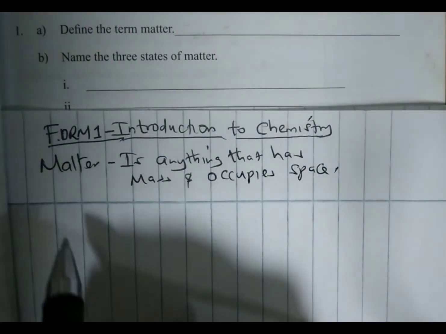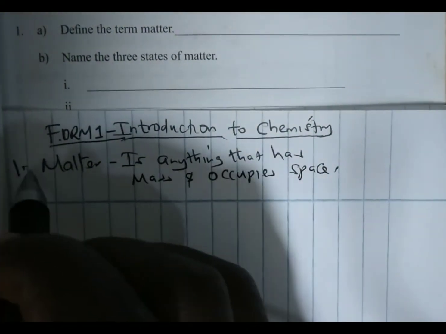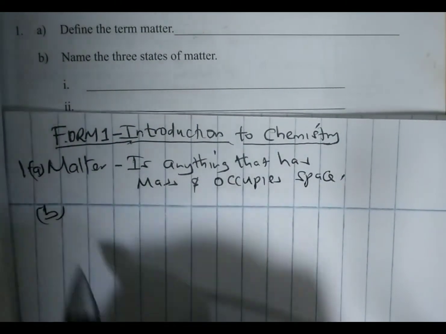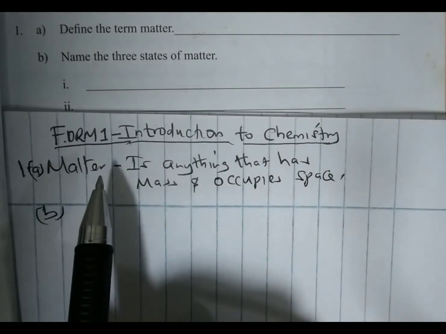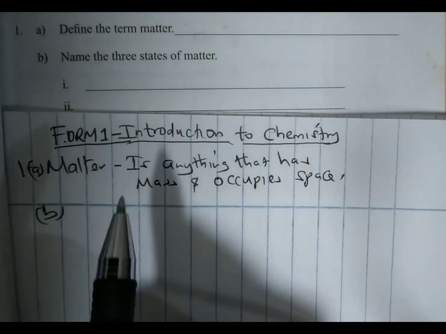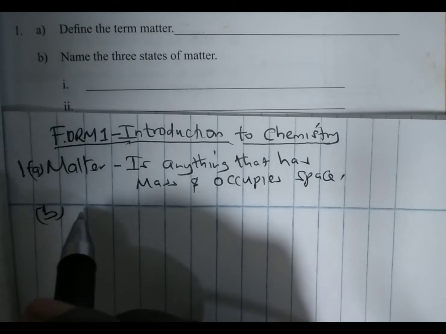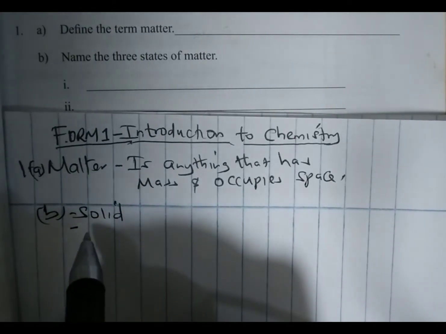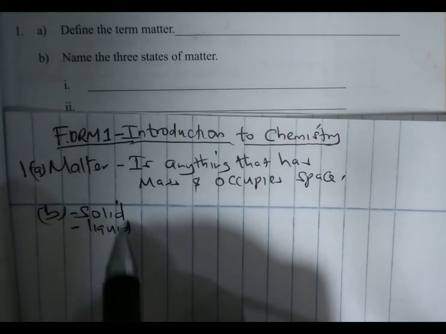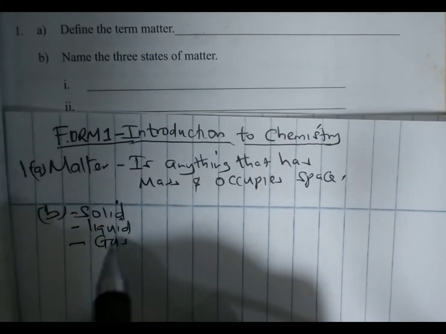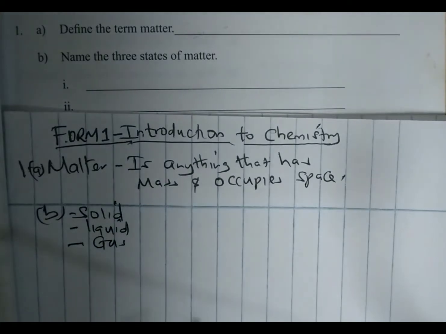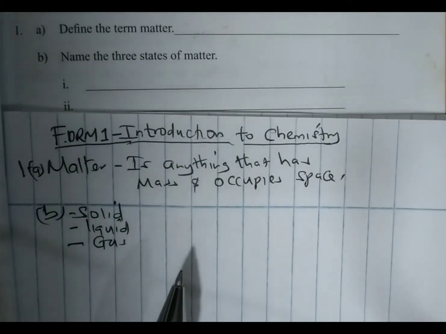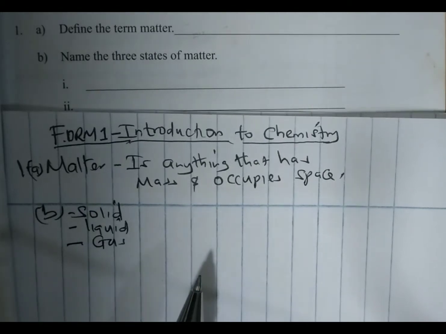Question number 1, part A has been answered. We go to part B. Name the 3 states of matter. Matter exists in form of a solid. It can also exist in form of a liquid, and also in gaseous state, meaning we have 3 states of matter, namely liquid, solid, and gas.